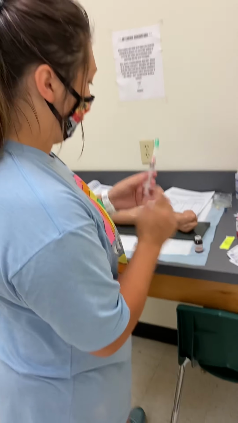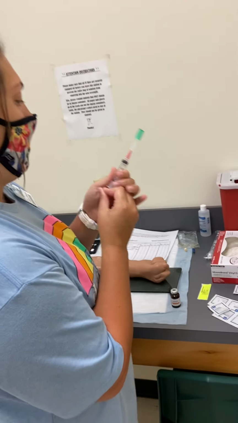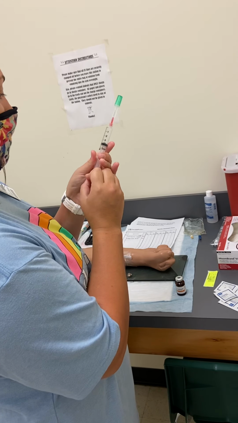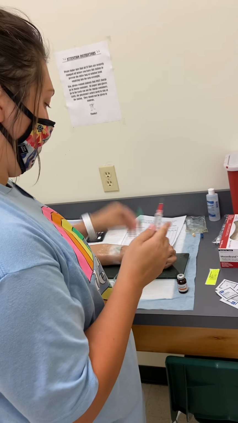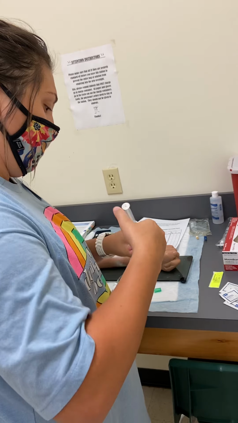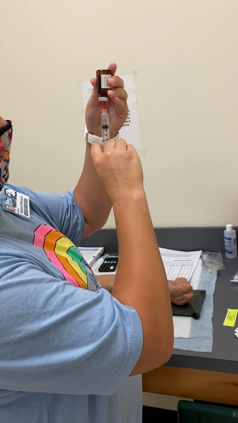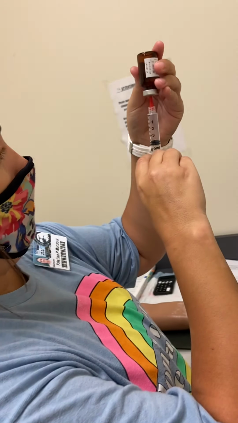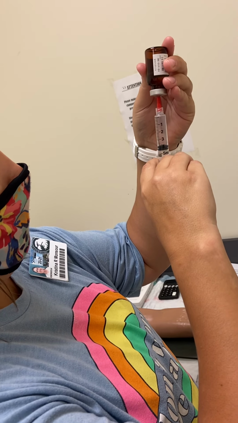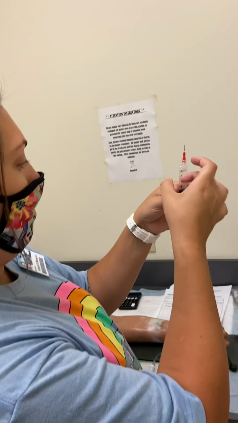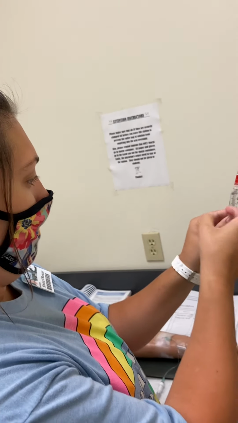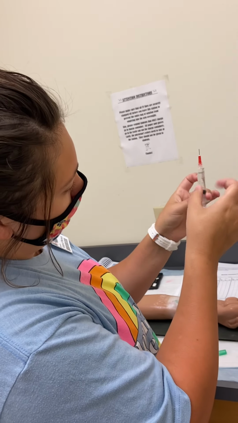Alright, I'm giving 4 ml, so I'm gonna draw up. Check it for air bubbles.